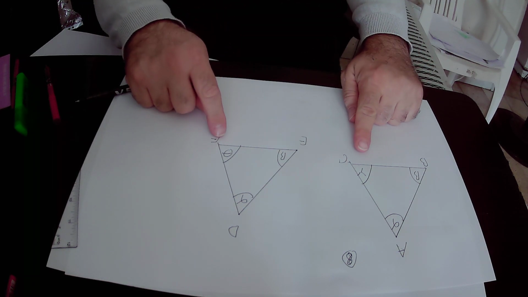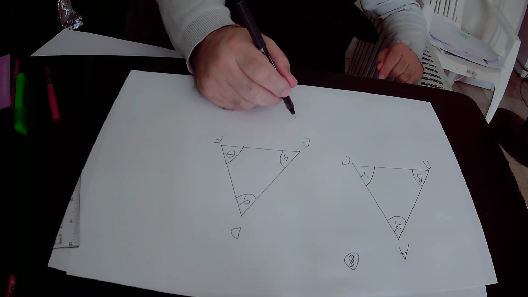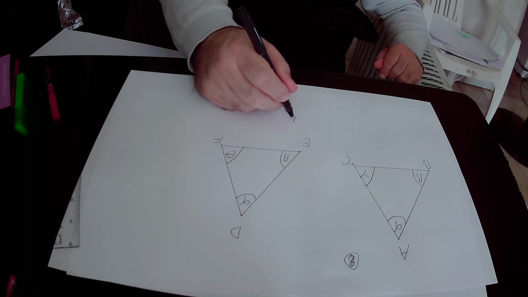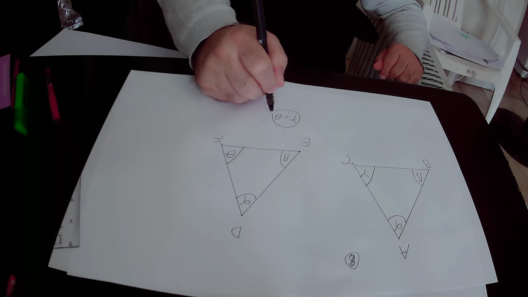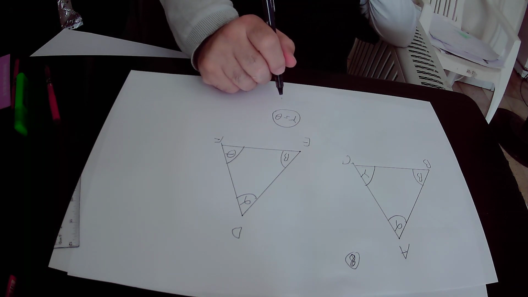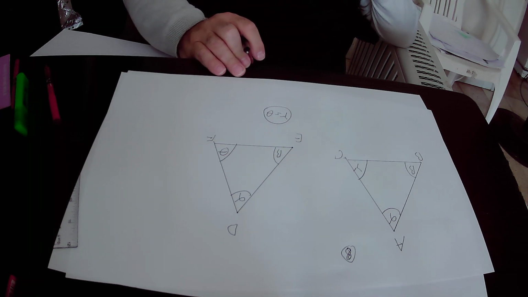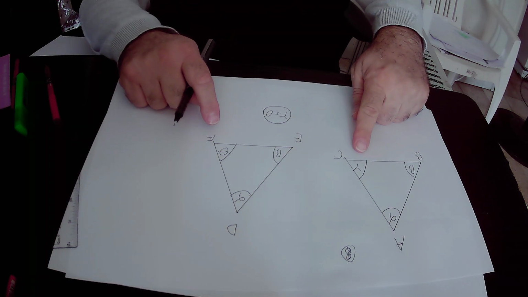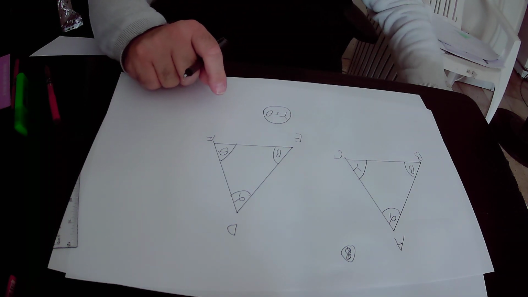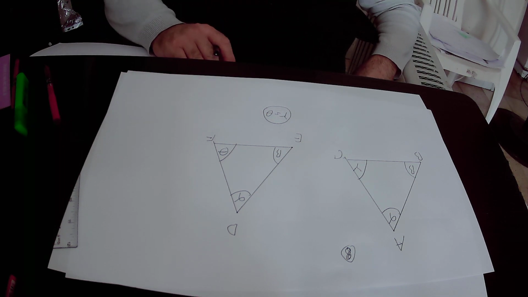That is to say, angle gamma equals angle theta. That is the claim of the theorem. So we will prove the third angle theorem.